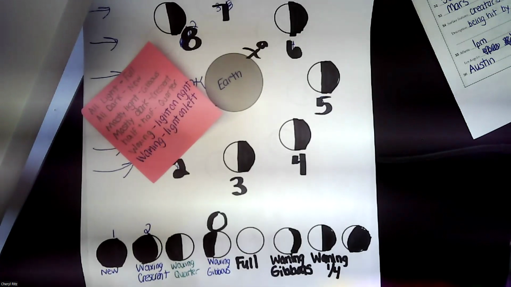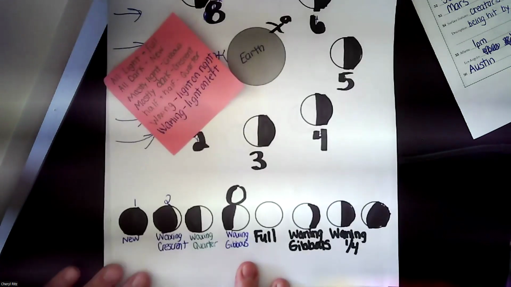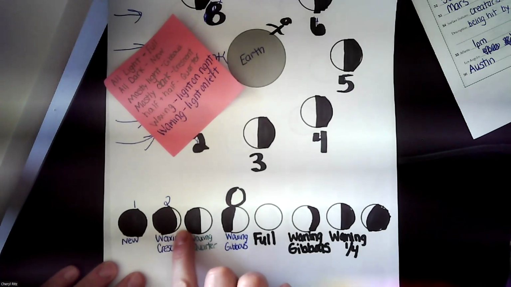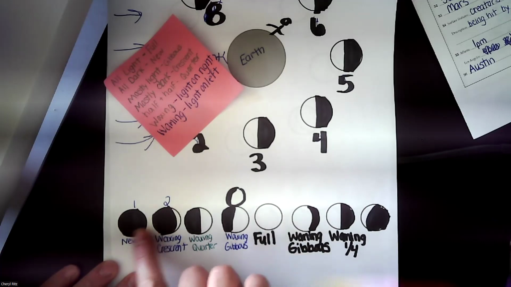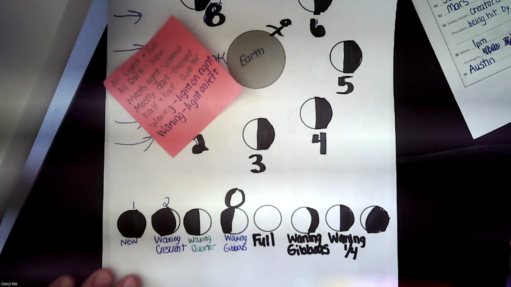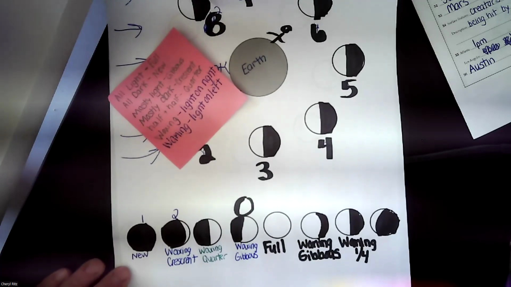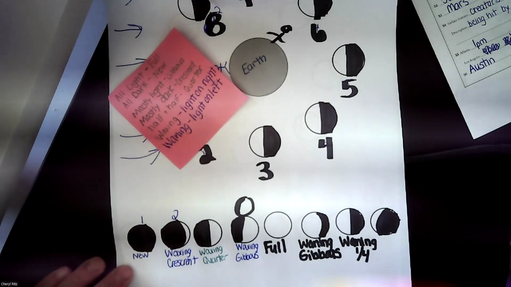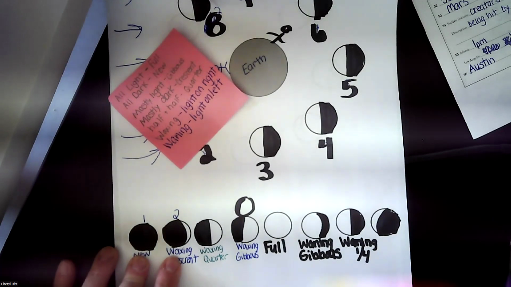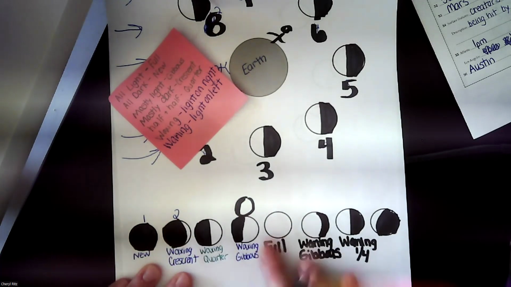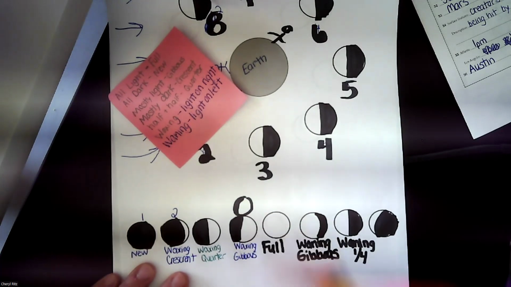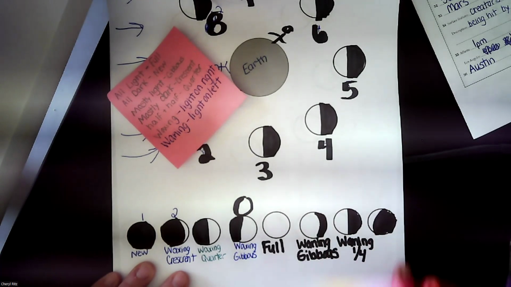Now, do you see a pattern? What do you notice? What pattern are you seeing? Slowly getting lighter and lighter on the right. Now, it's great that you see a pattern. And that's why I numbered it the way I did. So you saw the way it went in real life. In real life, we start with a new moon. And it slowly gets lighter on the right until we've completely waxed it and it's all shiny. And then it starts to wane.